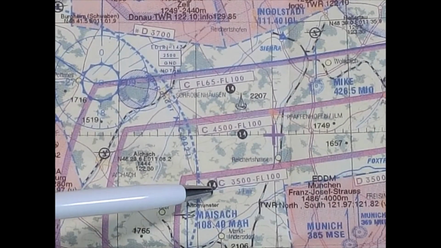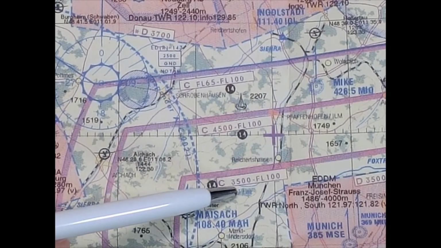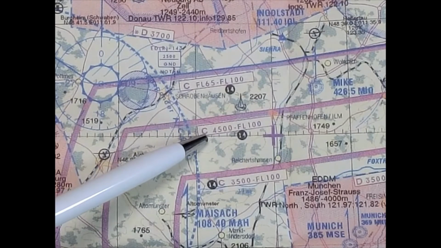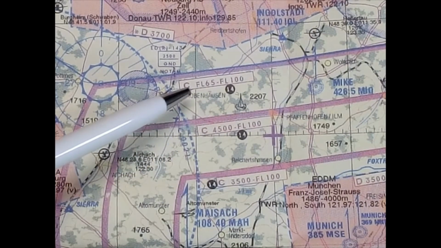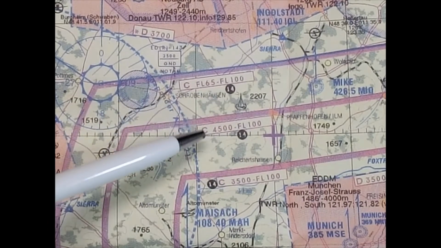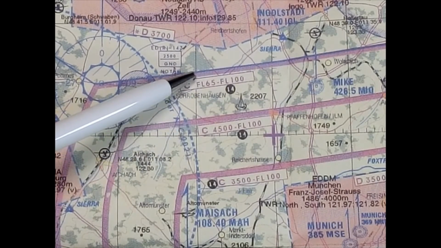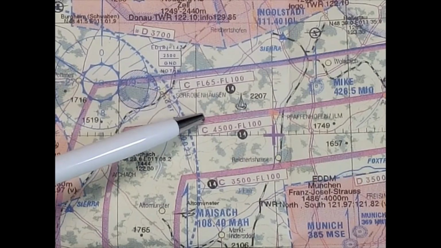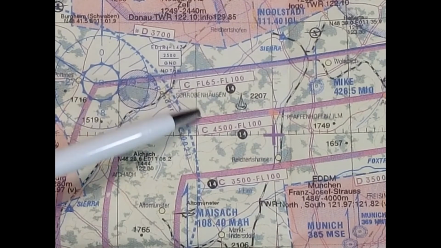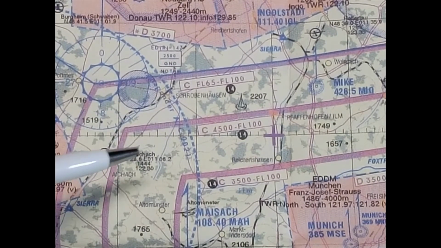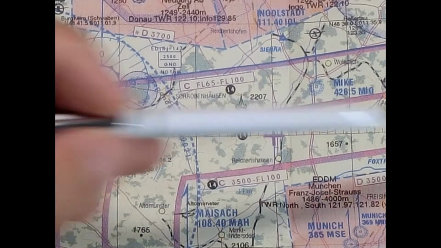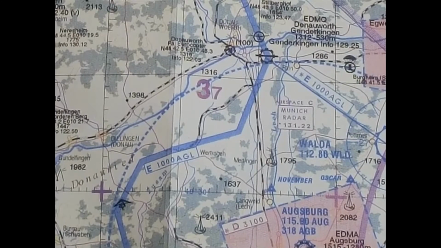And that tells me Class C from 3,500 all the way through flight level 100, and this one's from 4,500 to flight level 100, and flight level 650 to flight level 100. So somewhere between 4,500 and 6,500, there's a transition where we fly from QNH to QNE, or standard. This Class C airspace actually terminates at flight level 100, or the equivalent of 10,000 feet. But the lower limits are different.